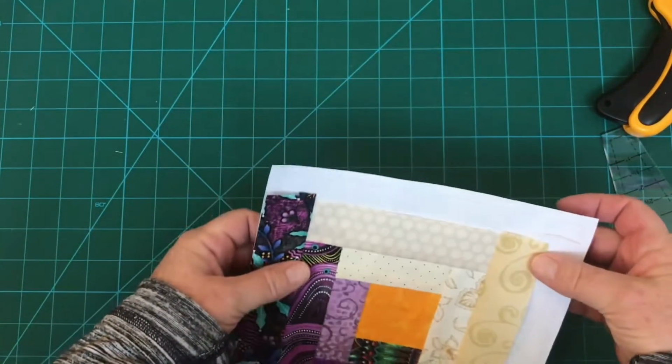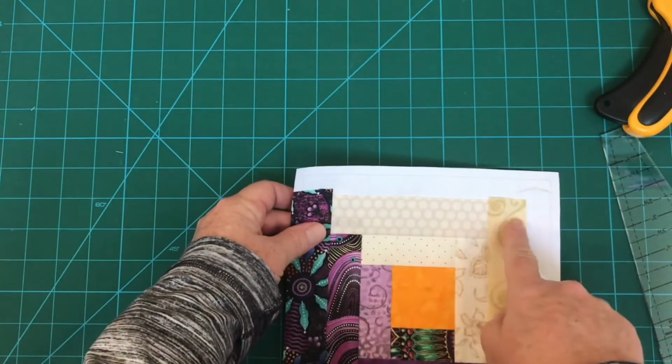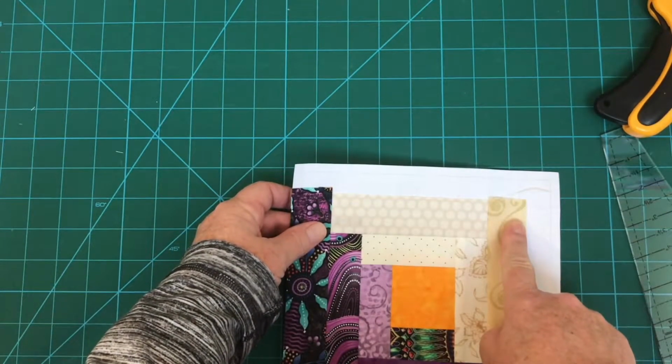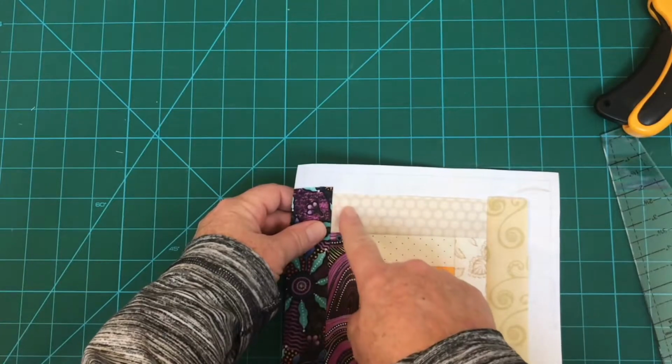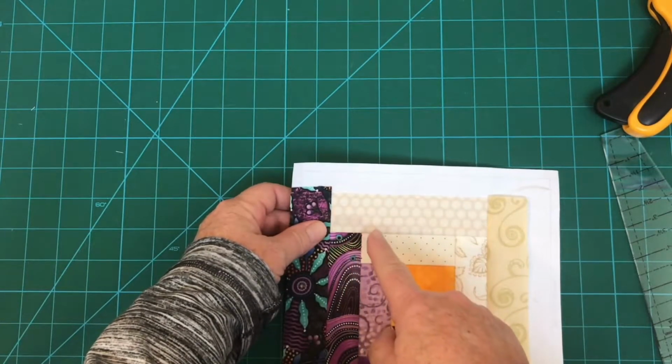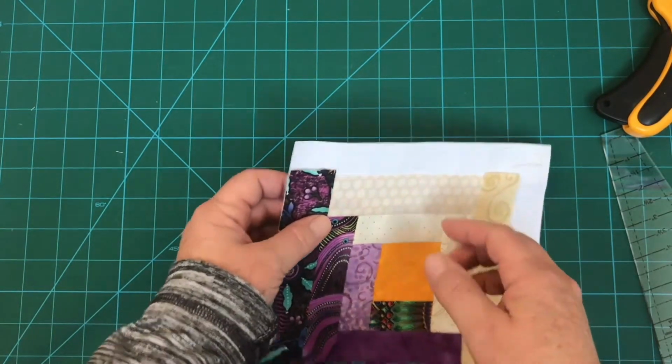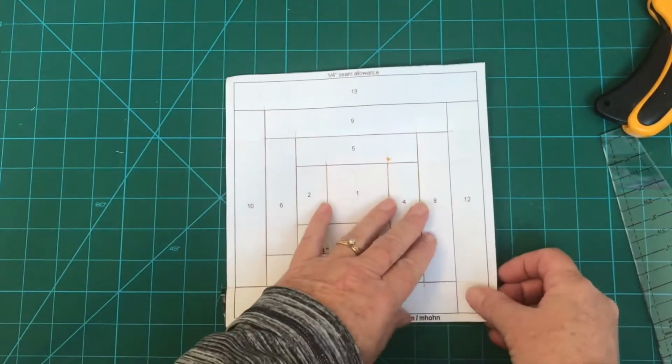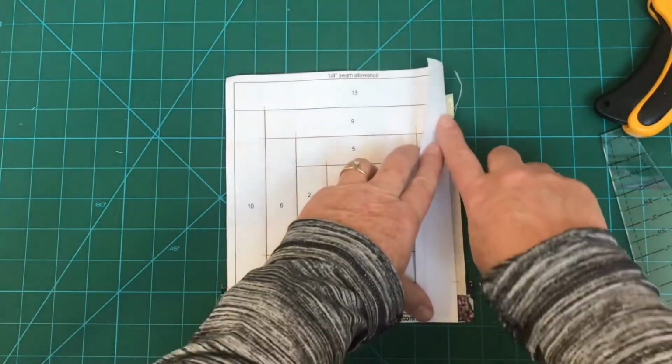Then I'm going to flip it back over, and I'm going to start back with the white fabrics again. So since this purple overlaps and it'll show through the white more than normal, I'm going to go ahead and even this up on this side. I'm just going to snap that back.